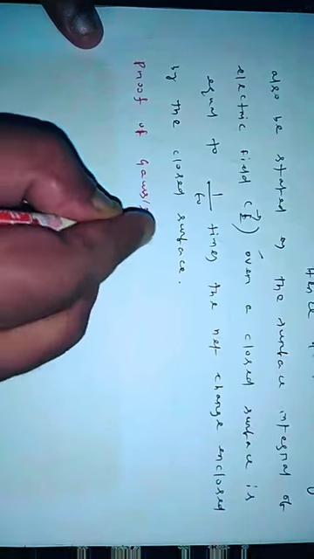Okay. Now we will prove the Gauss law. Proof of Gauss law.